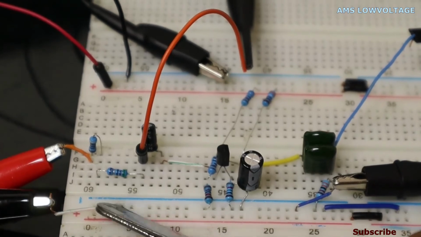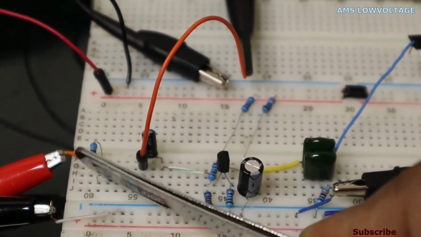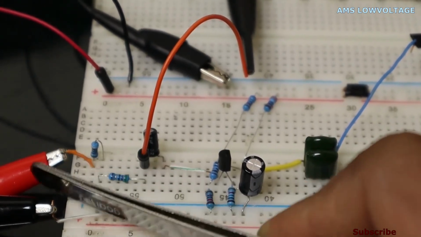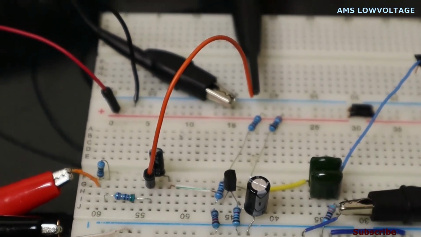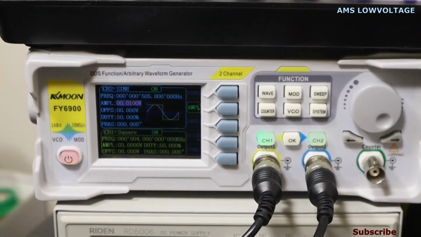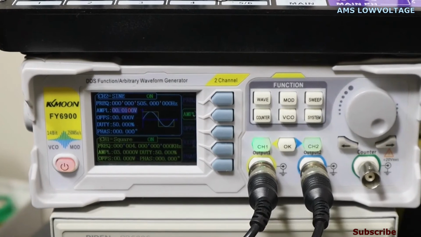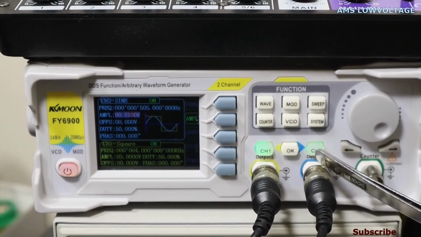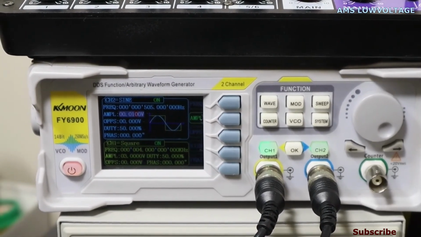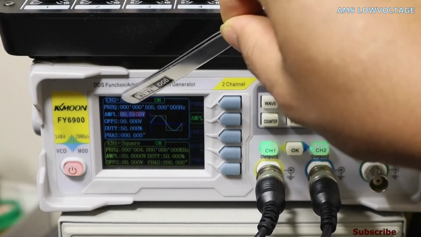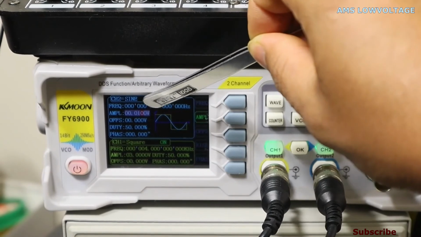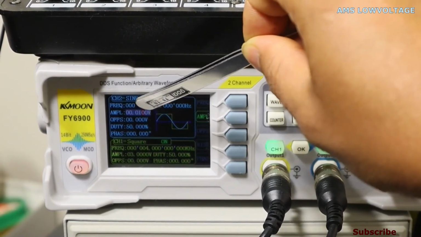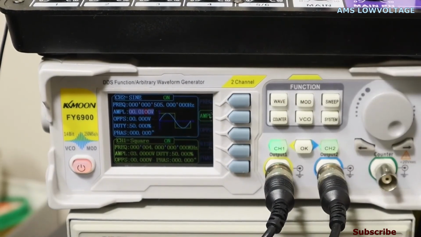So the input is connected here. This comes from the function generator. My function generator is here. I'm feeding from channel 2, which is set up as a sine wave, 505 Hz, and the amplitude is 10 millivolt.